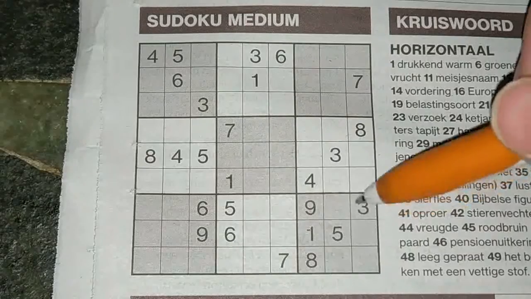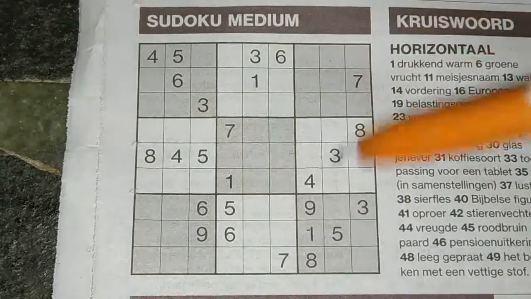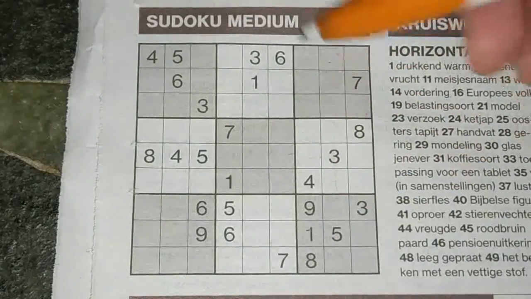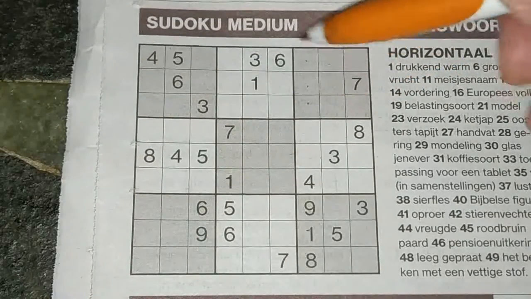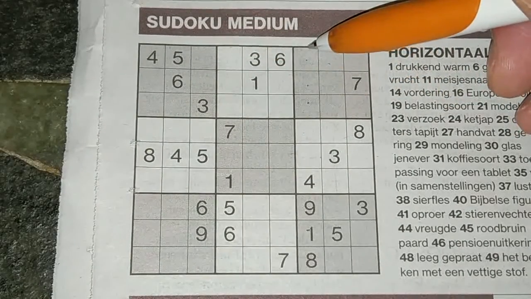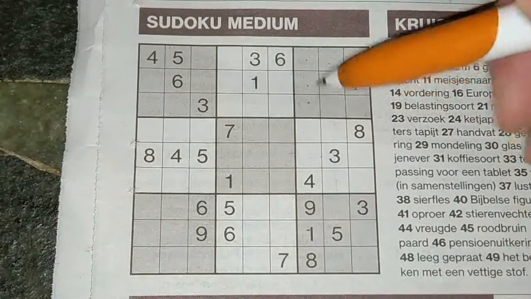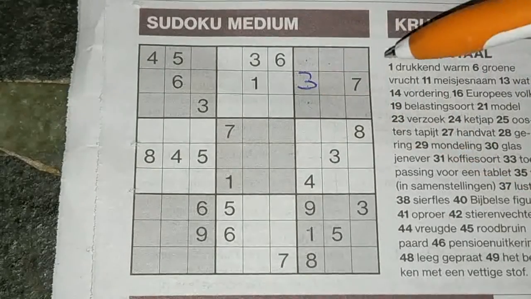Alright, we have a 3 in this column, 3 in the column next. So in that column, the only 3 places for a 3 should be here, here, or there. But I see here 3, so no 3 there. I see here 3, so no 3 there. Only place for the 3 must be here.